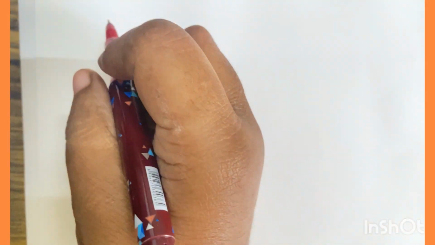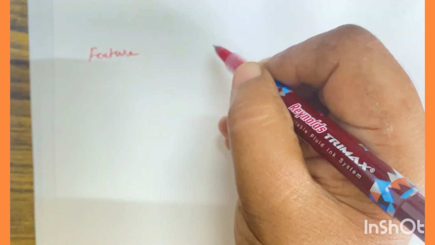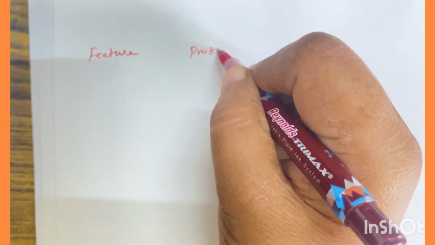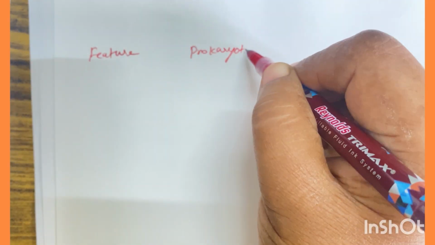Okay, now let us try to compare these two. Now we will just try to compare the prokaryote and eukaryote, which we have learned just now, right? So let us try and compare using the features they have. So the feature, prokaryotic cell and eukaryotic cell.